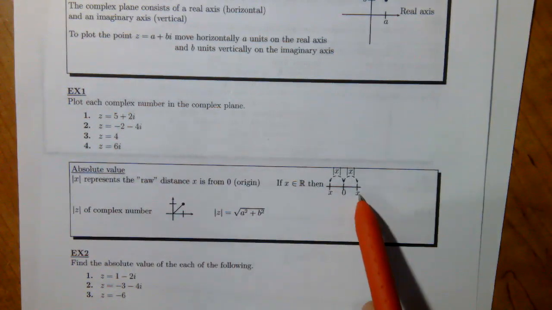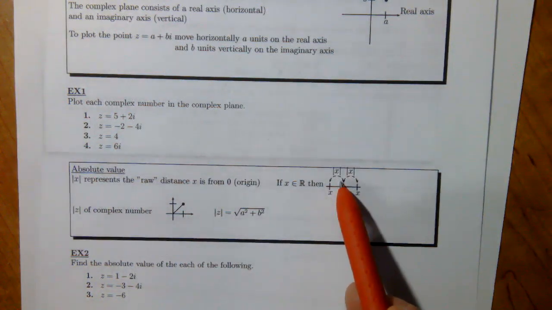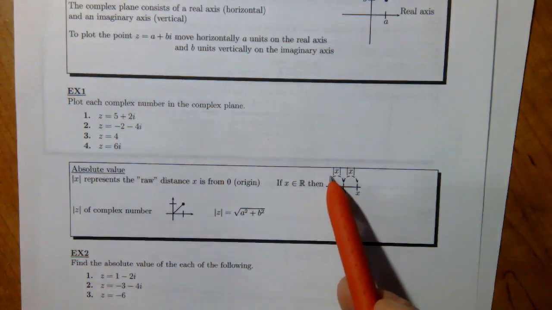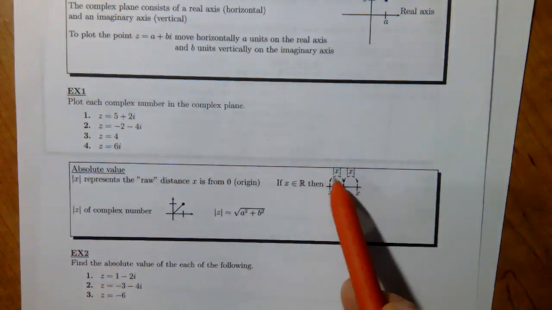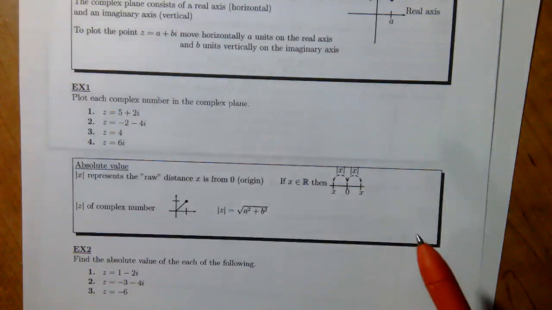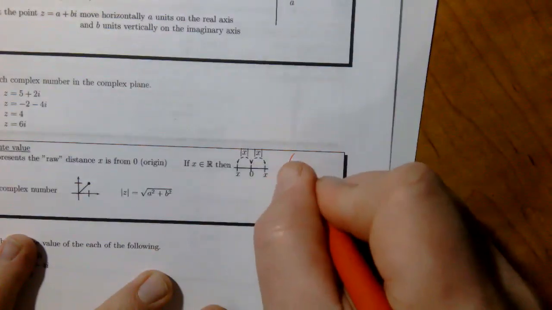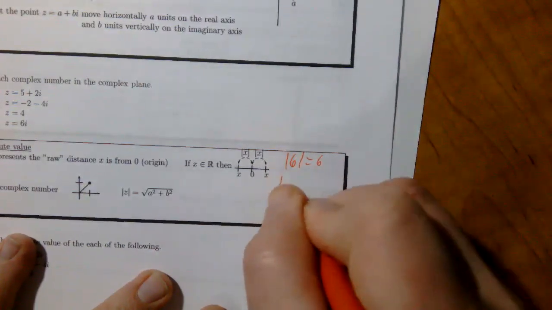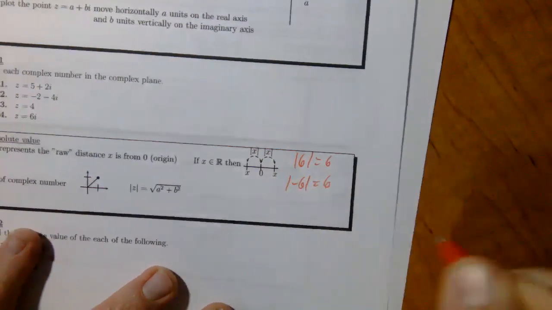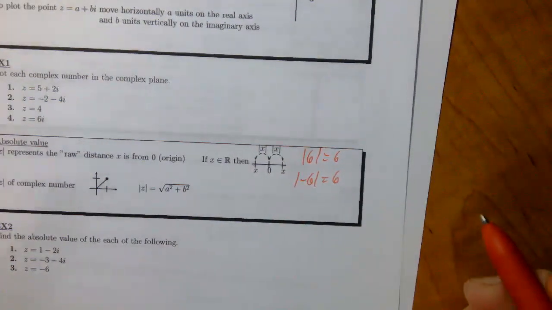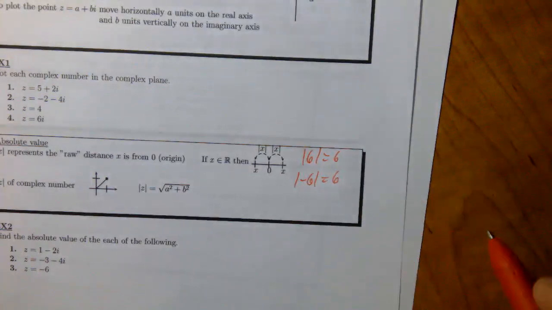Because if x were a positive number, then the absolute value of x is just how far you'd have to go to 0, but positive. And if x were a negative number, it's still how far you'd have to go to 0. You just don't care that you're walking the other direction. It's pretty simple. The absolute value of 6 is 6. The absolute value of -6 is also 6. Both of them represent how far you would have to go to get to 0: 6 in this case.